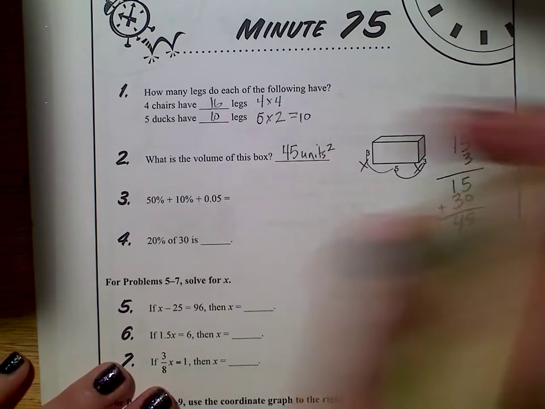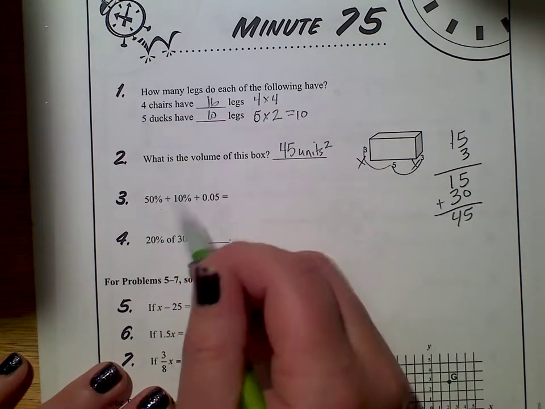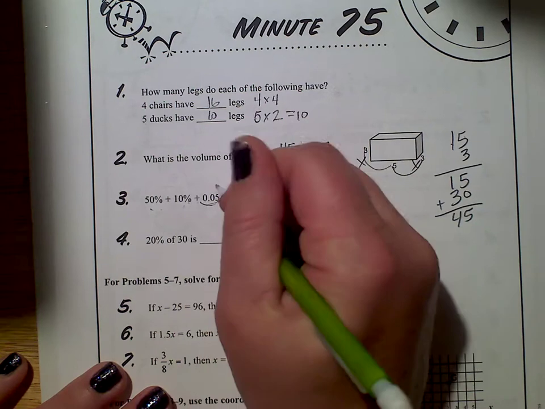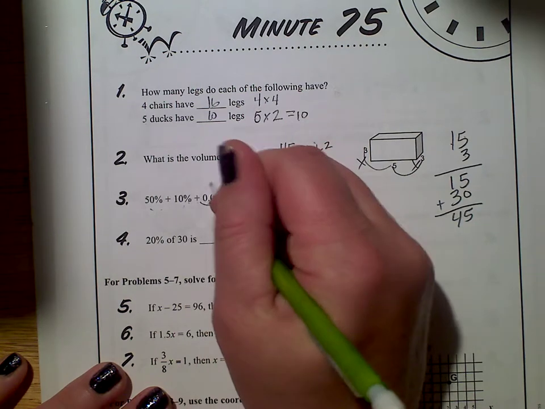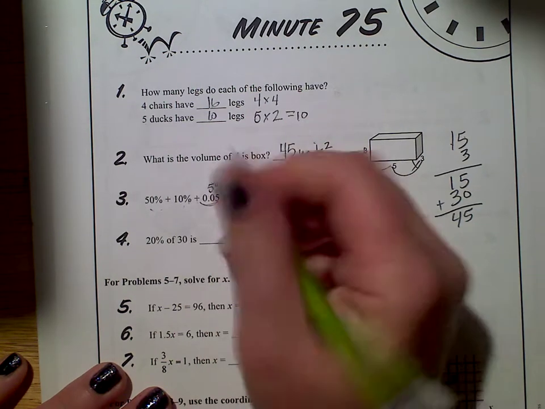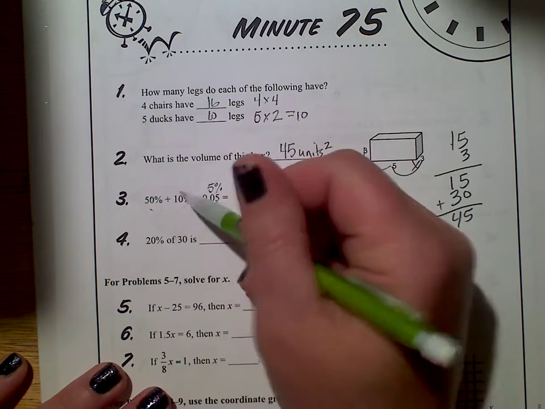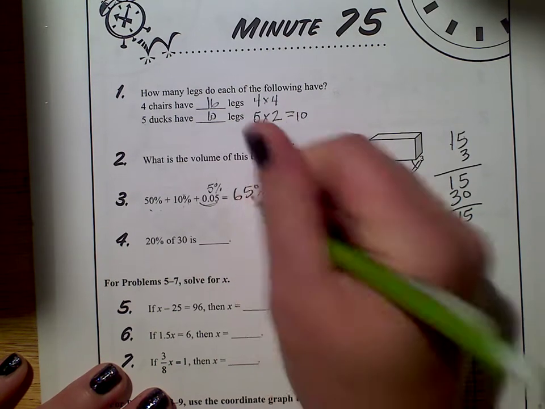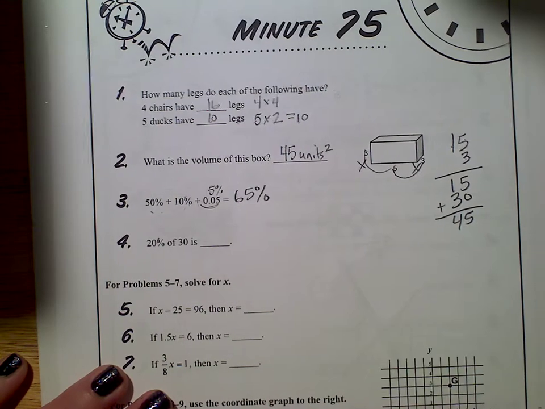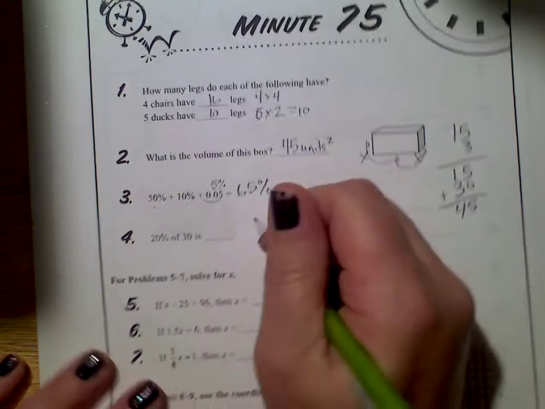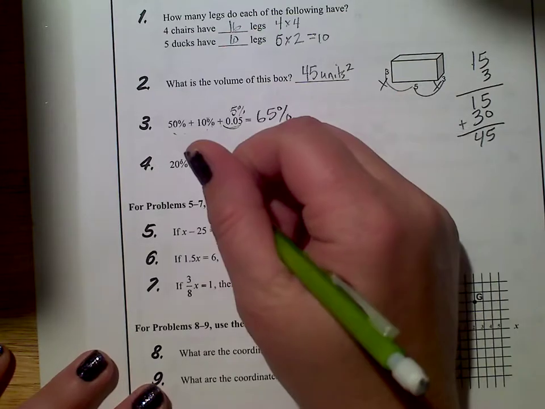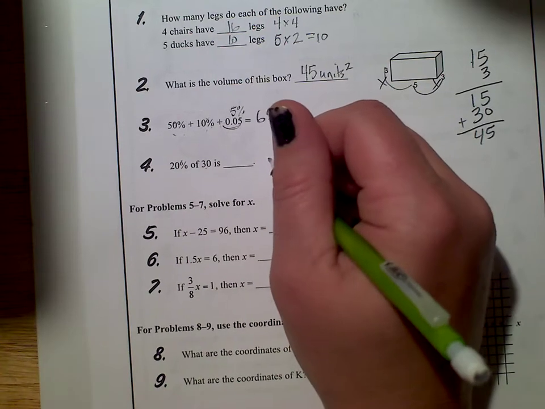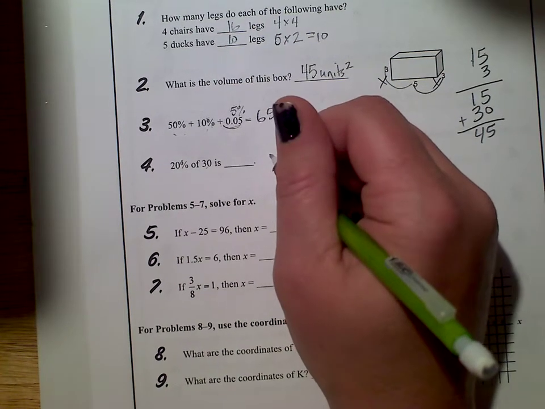Alright. If I have 50% and 10%, this is actually a percentage which would be the same as 5%. What would my answer be? Well, 50, 65. Next, 20% of 30. If you're looking for 20% of 30, you're looking at a fifth of 30.